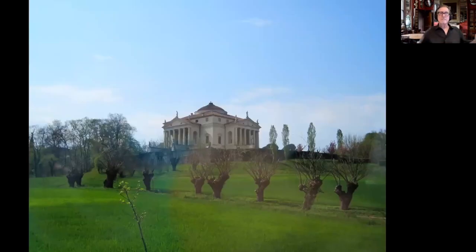This is a building that many of you may know of, the Villa Capra or La Rotonda, the famous Villa Rotonda outside Vicenza in Italy by Andrea Palladio from 1592. It's a photo I took out of a cab window a very long time ago, but I think it captures this building really well.